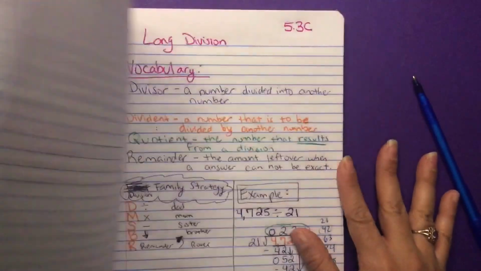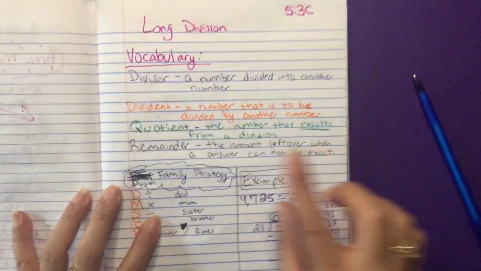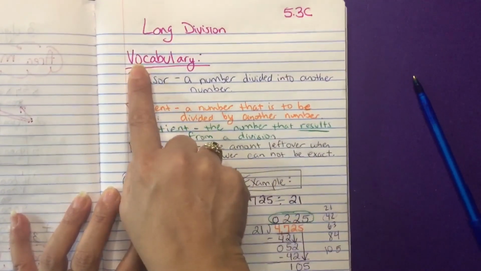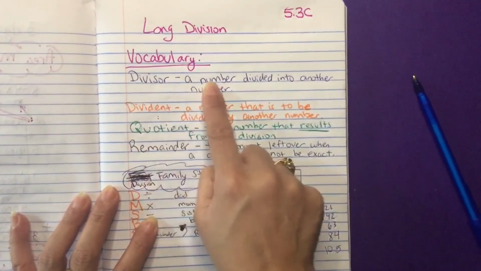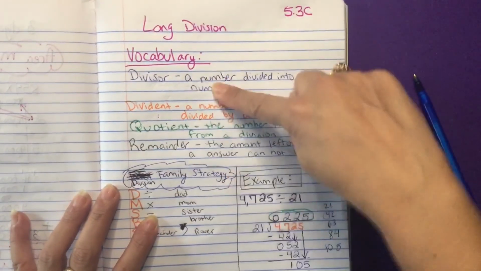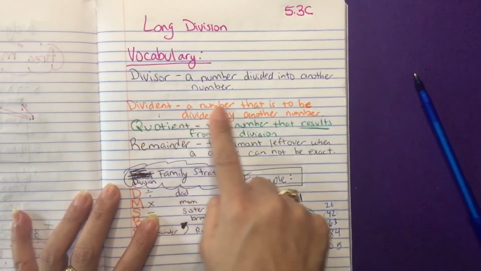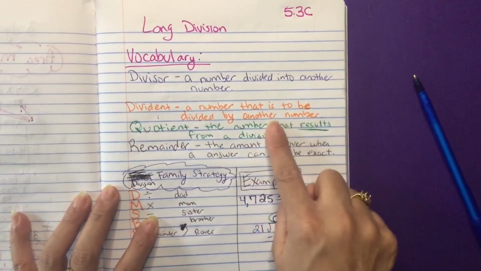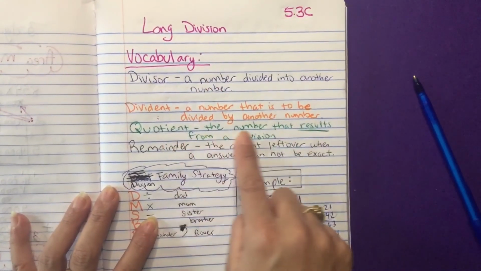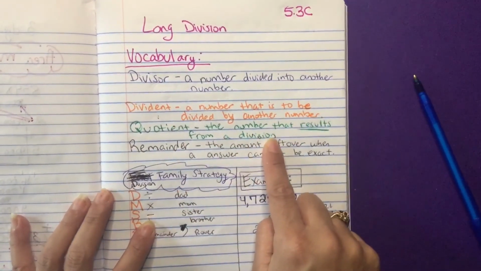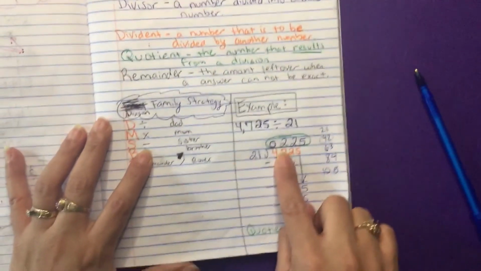Okay, so here we go. We're just gonna review before we practice our 2 problems today. Remember our vocabulary: divisor. It is the number divided into another number. The dividend is the number that is divided by another number, and the quotient is the number that results from a division.